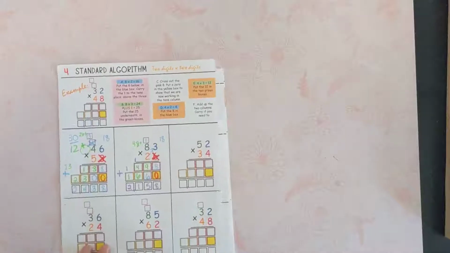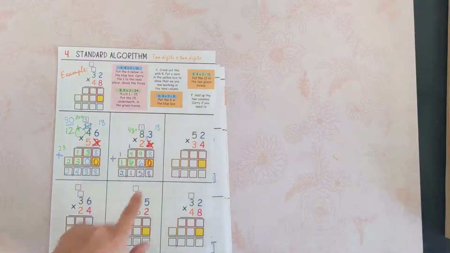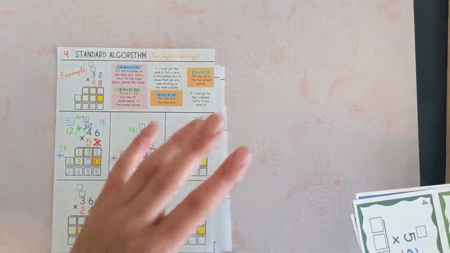Hi everybody, today we are going to learn the standard algorithm for multiplication, 2 digits times 2 digits. We are going to do 52 times 34 real quick.